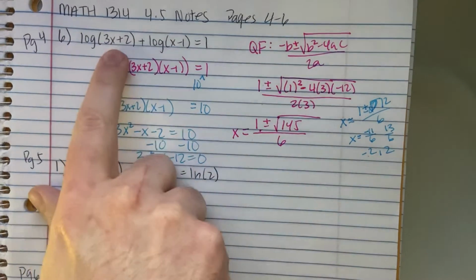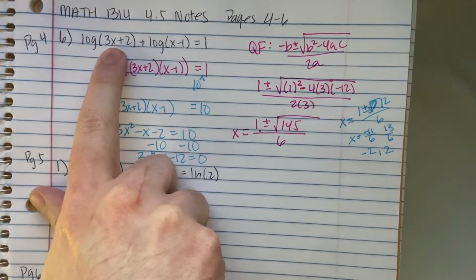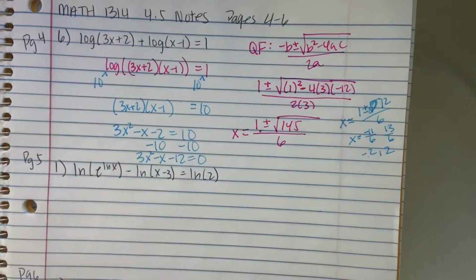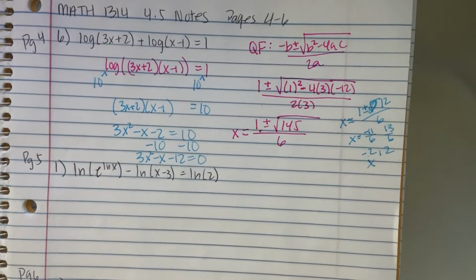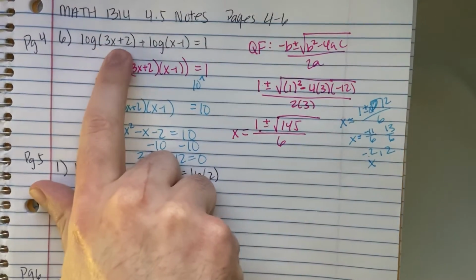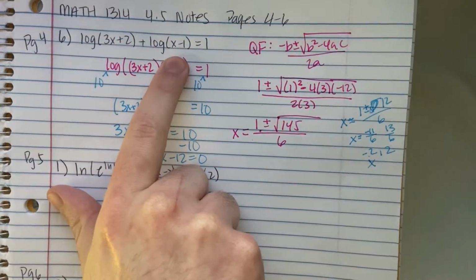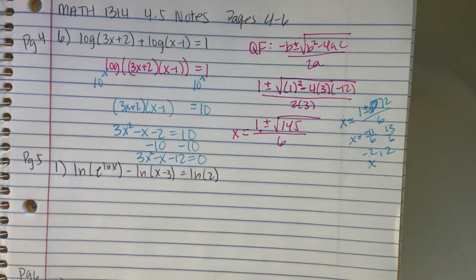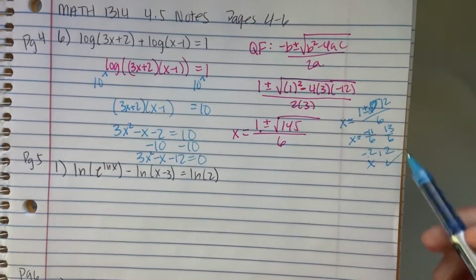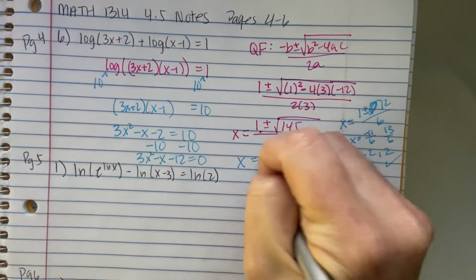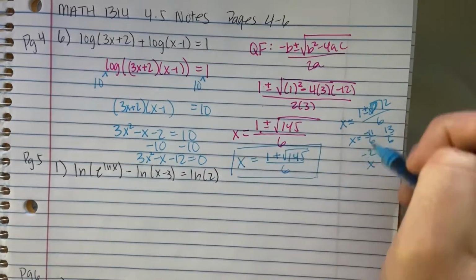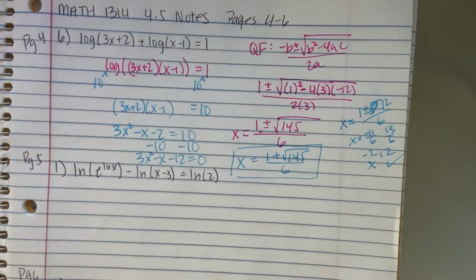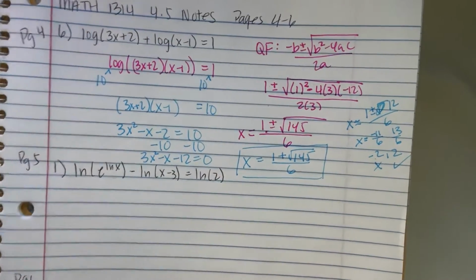Now you'll notice if you plug in negative 2, you'll get 3 times negative 2, which is negative 6, plus 2. It's negative 4. Can't have a negative inside the logarithm. So the thing that's close to negative 2 is out. If you plug in 2, you get 3 times 2 is 6 plus 2, that's 8. This is roughly 2 minus 1 is 1. Okay, so those are both positive, so this one's fine. Now the one with the plus was actually 1 plus the square root of 145 all over 6. So this is your only answer. The minus was thrown out. It was the one close to negative 2. So that's just a word of caution for that kind of problem. And that's probably the hardest kind of problem on the homework.